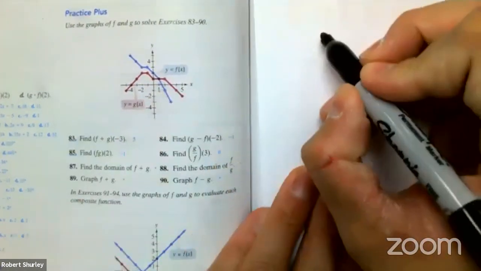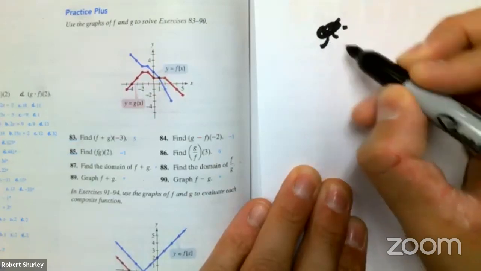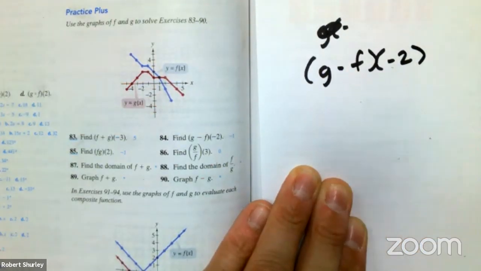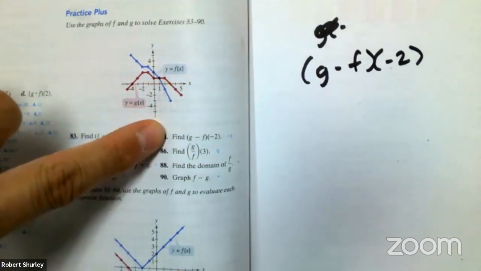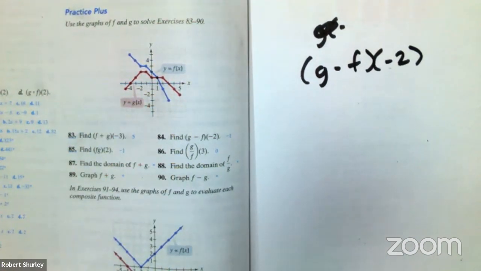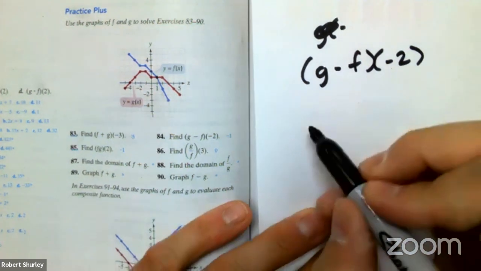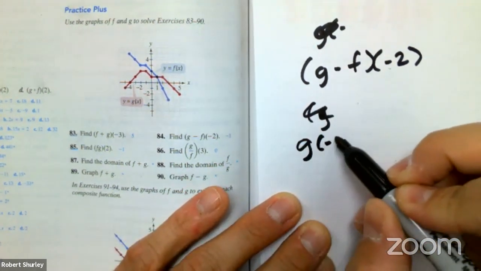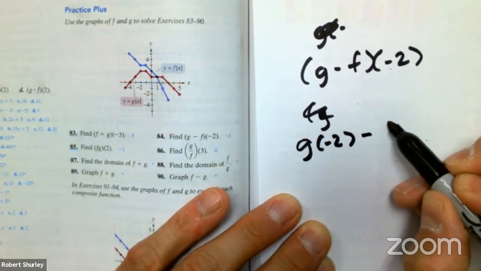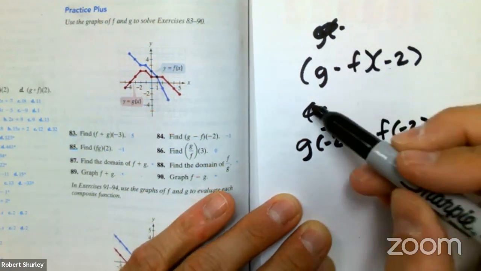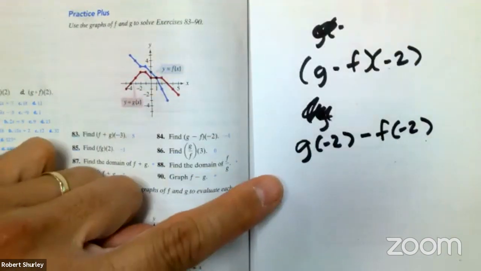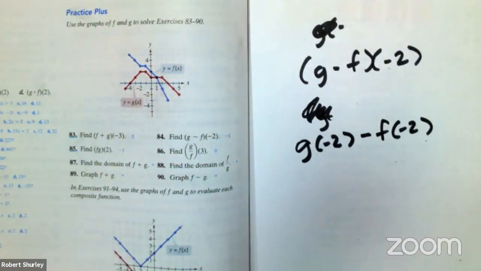We want to know g minus f of -2, right? Equationally, what that means is I need g of -2 minus f of -2. So g minus f of -2 is just g of -2 minus f of -2. Not a big deal.